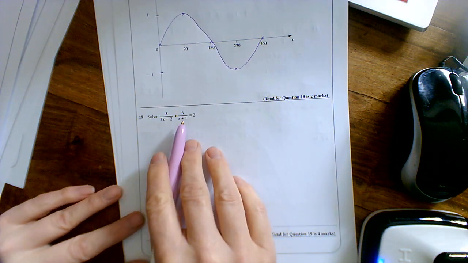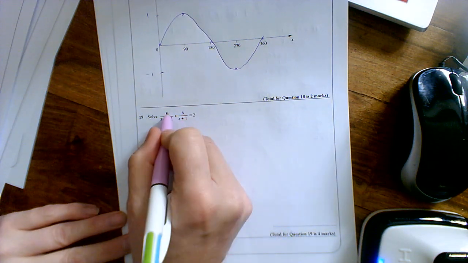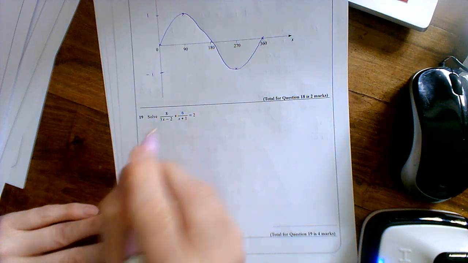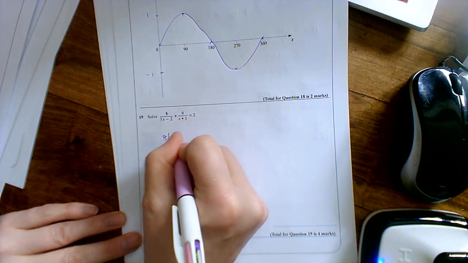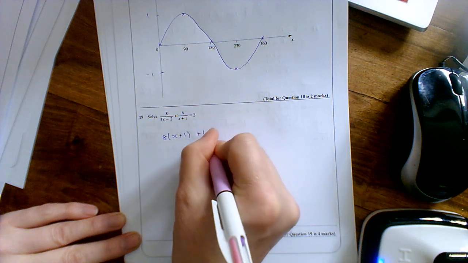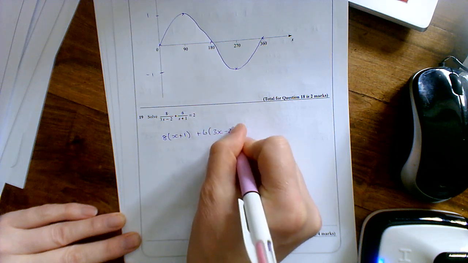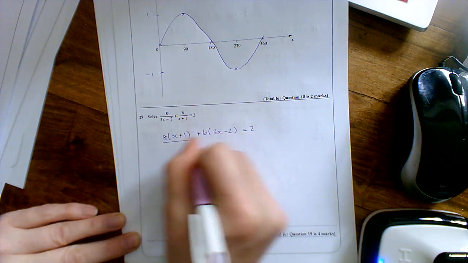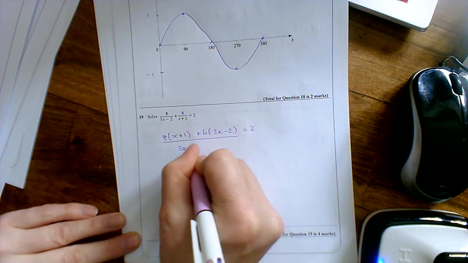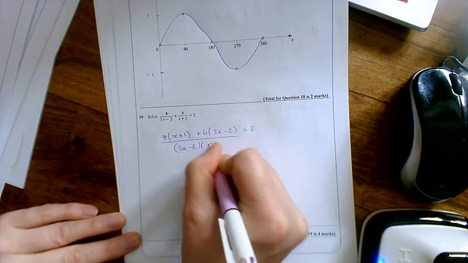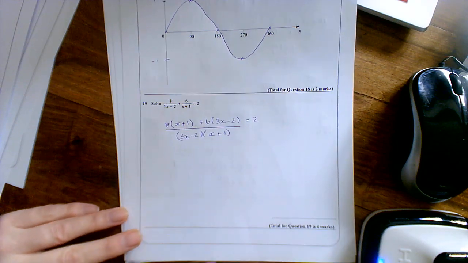Adding fractions, sorting this out. So what we're going to do, I'm going to cross multiply, and then I can just leave these two together. So I've got 8 into x plus 1 plus 6 into 3x minus 2 equals 2 over this side, and on the bottom I've got 3x minus 2, and I've got x plus 1 as our multiplication.